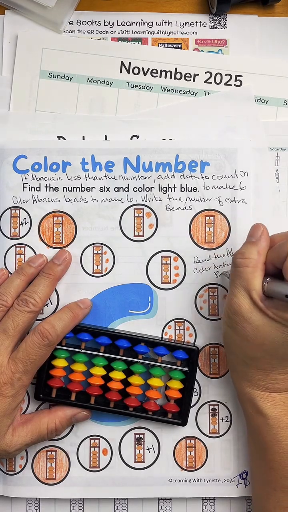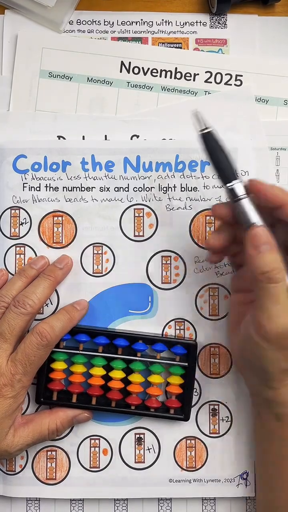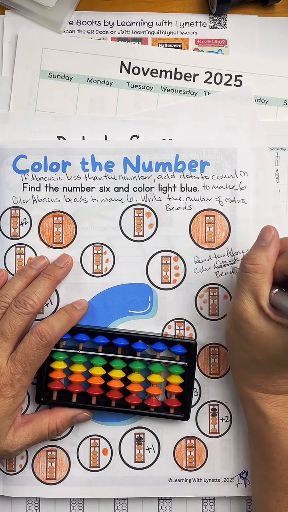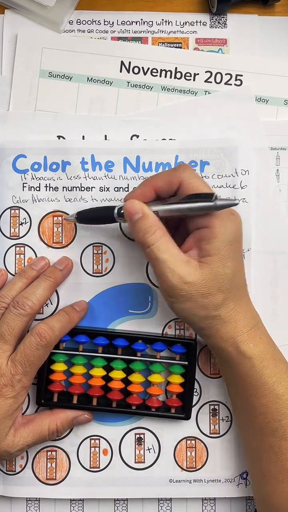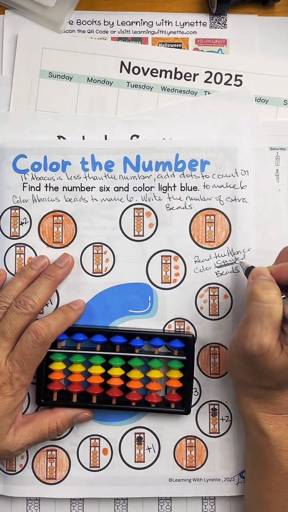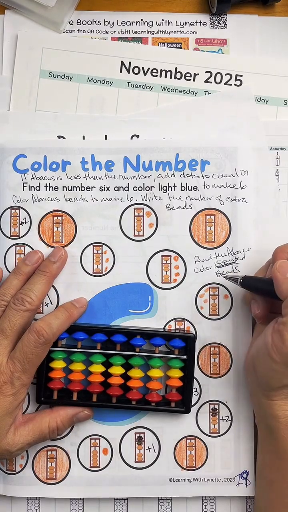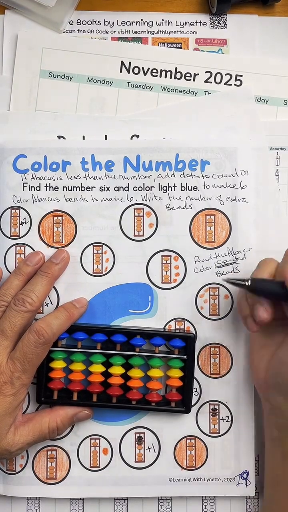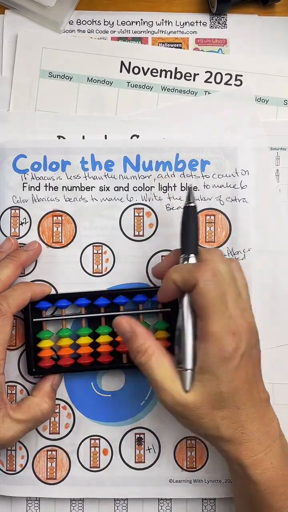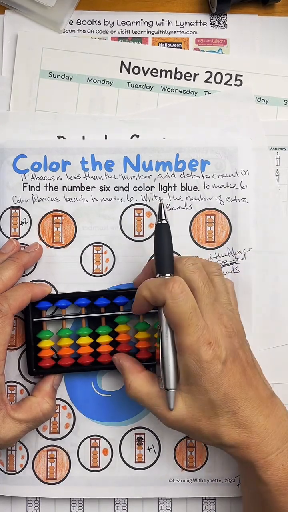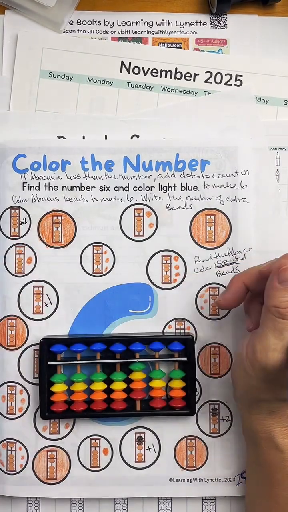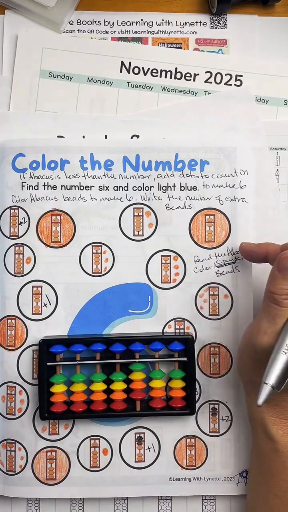So, yeah. I think what it is is read the abacus, color the active beads. So I need to read the abacus. Is it read? I think so. So the idea is to read the abacus, right? So if this is 6, color the active beads. Color the counted beads. So if I was to color this in, right?